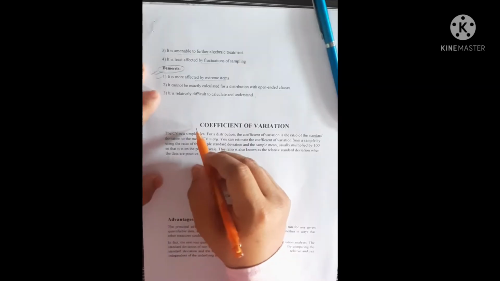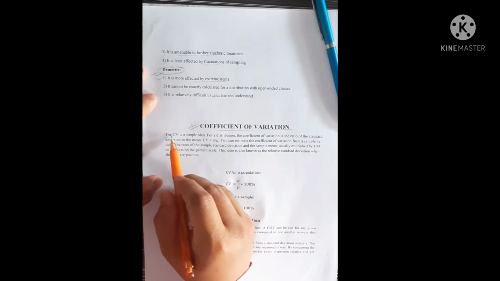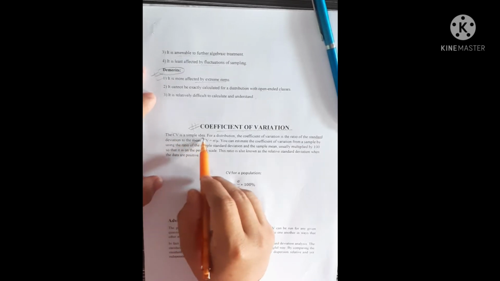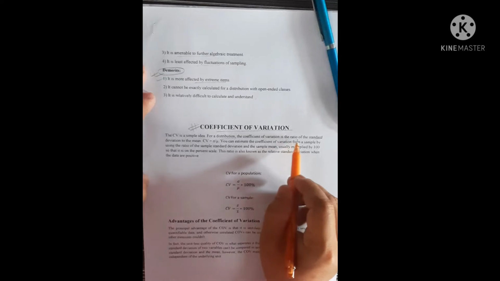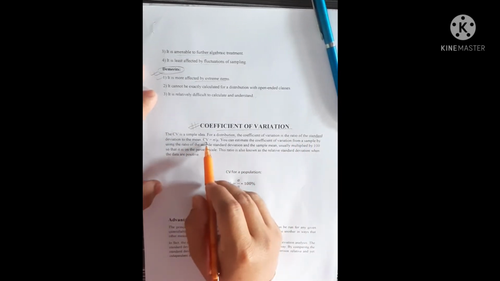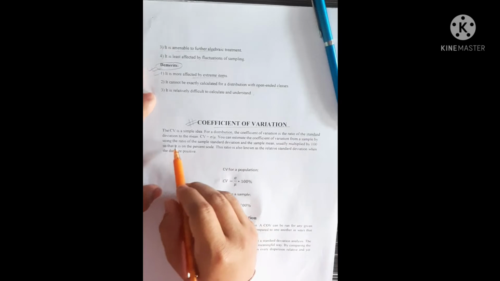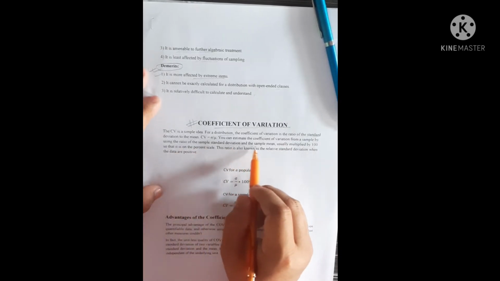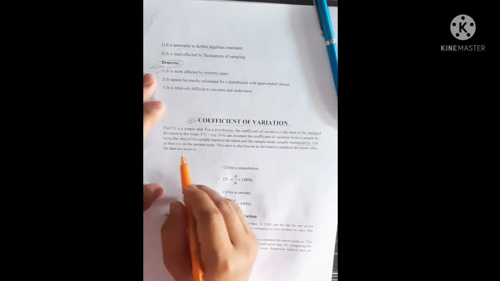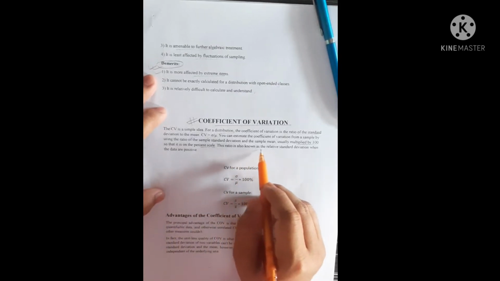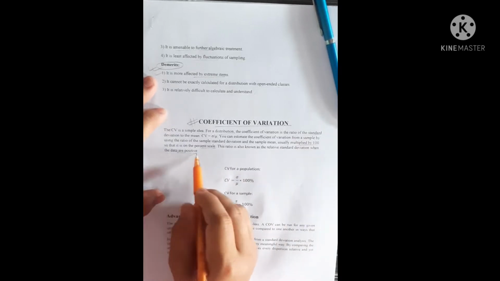So the new topic is coefficient of variation, which we will write in short as CV. It is a simple idea. For a distribution, the coefficient of variation is the ratio of standard deviation to the mean. So CV is equal to sigma upon mu. You can estimate it from a sample by using the ratio of sample standard deviation to the sample mean, usually multiplied by 100 so that it is on the percent scale. This ratio is known as relative standard deviation when the data are positive.